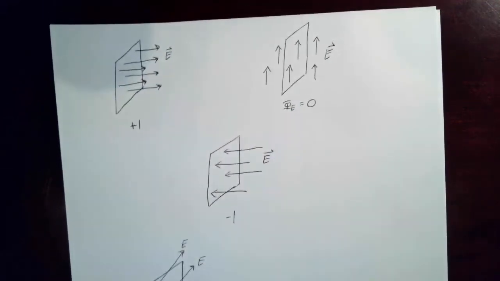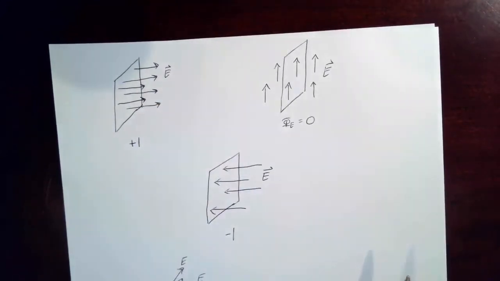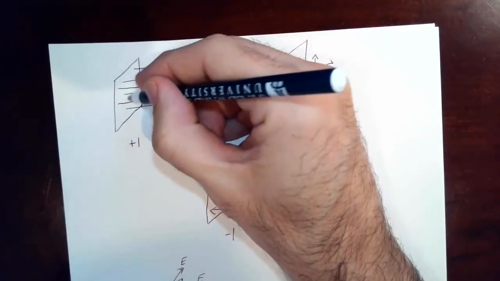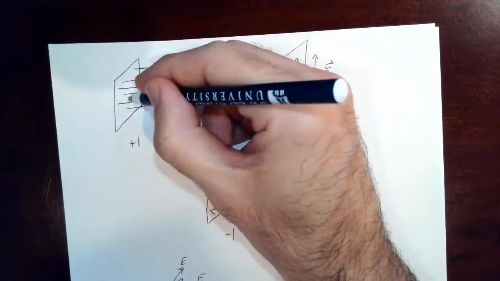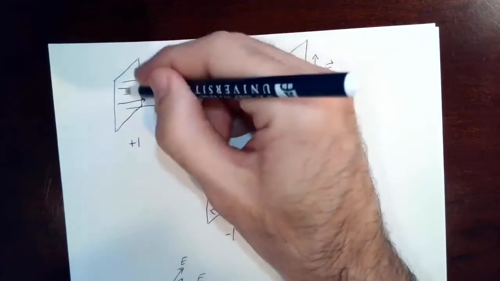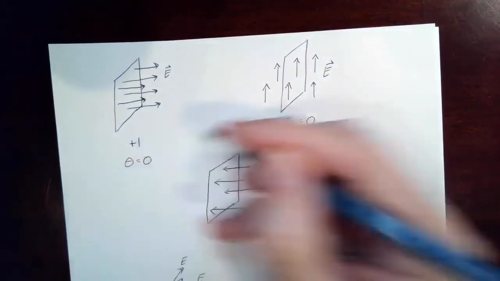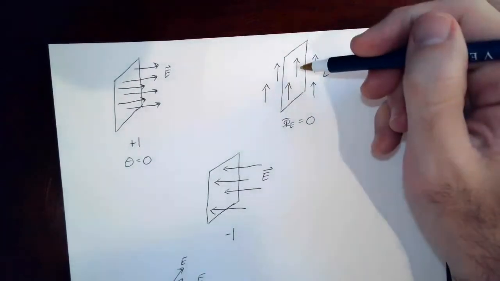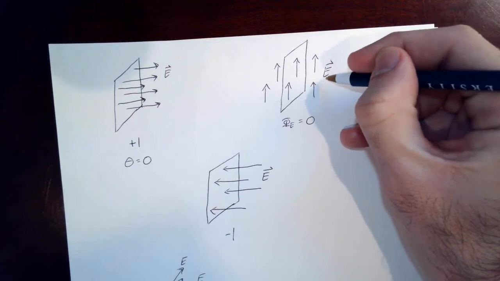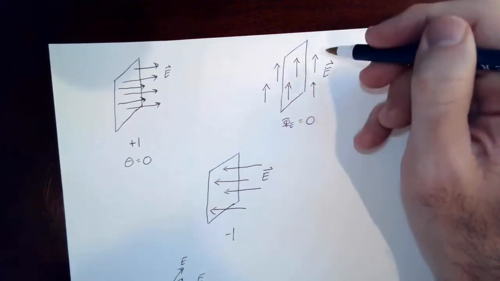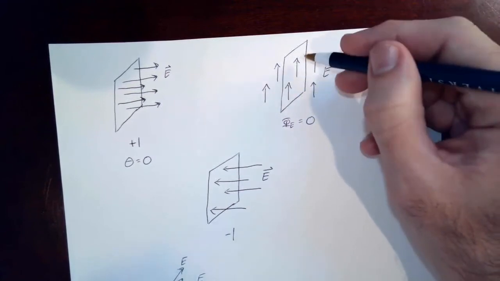So returning to this, what is theta in this case? Well, the unit normal points out of the surface, perpendicular to the surface. And all of these electric field lines are perpendicular to the surface, so theta in this case is 0. Here, the unit normal points outwards, perpendicular to the surface, and these are parallel to the surface, so there's a 90-degree angle between E and the unit normal in this picture.